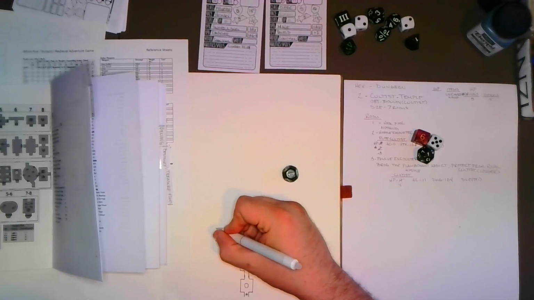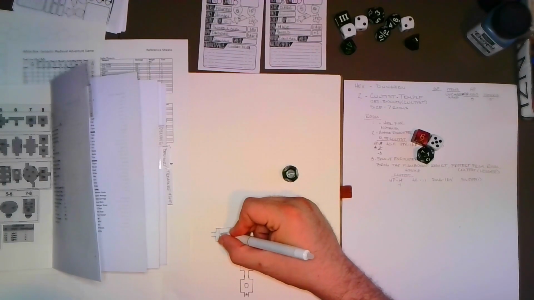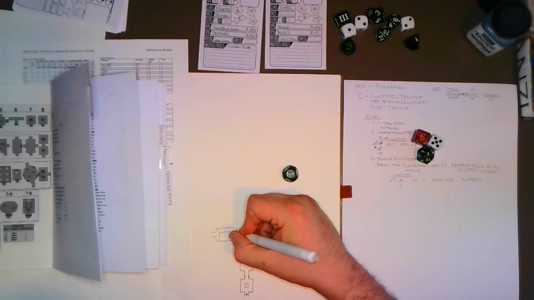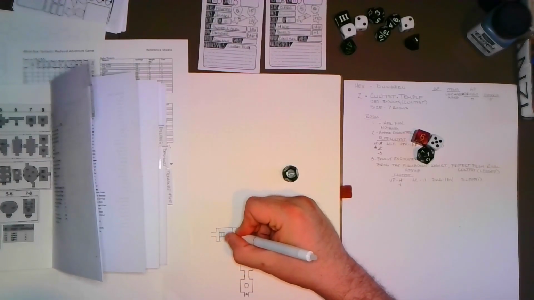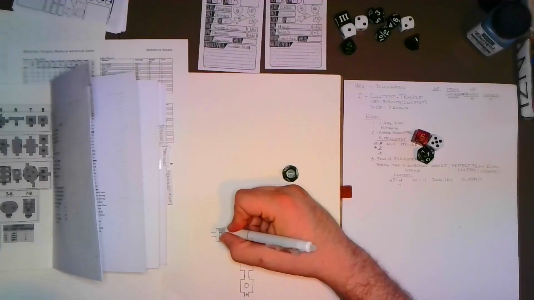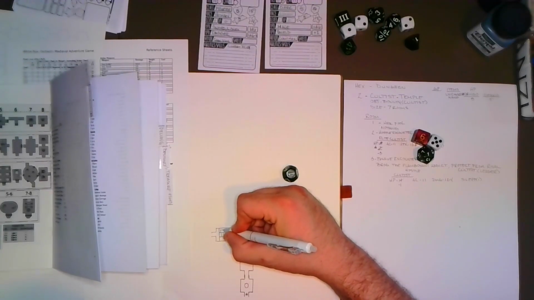Bridge. Sorry. Going as fast as I can. With a pit underneath.